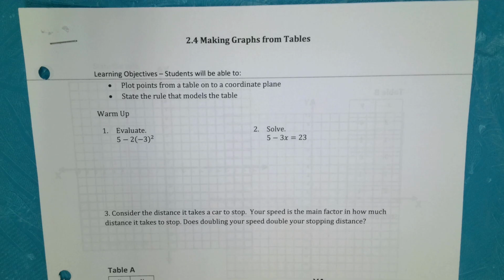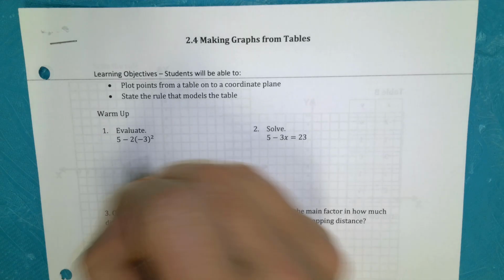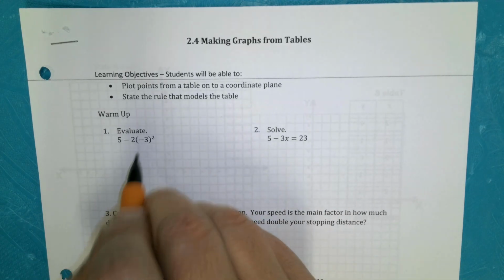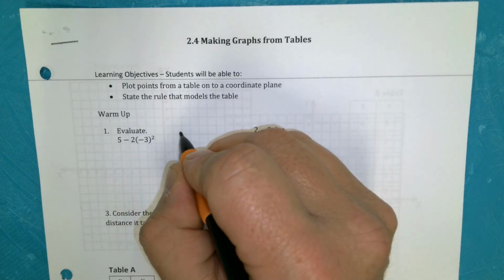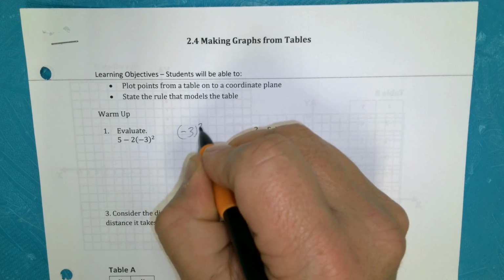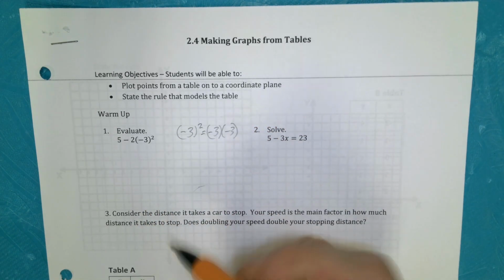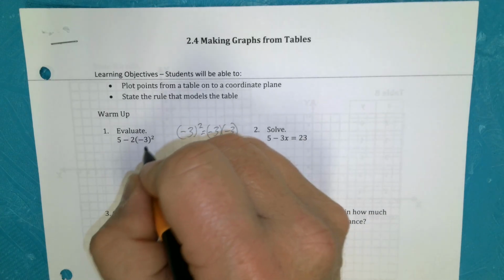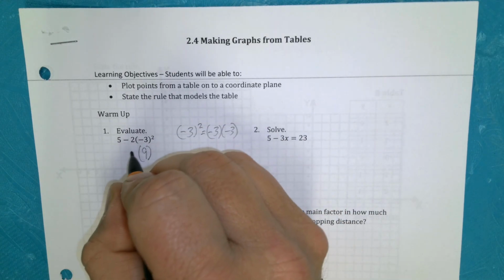Okay, so hopefully you've gotten the equations or the warm-up done. We're going to work through these. As we look through this order of operations, nothing to do in the parentheses, but there is an exponent. Remember, when you see negative 3 squared, that is negative 3 times negative 3. And a negative times a negative is a positive because negatives cancel in pairs. So that negative 3 squared becomes 9.